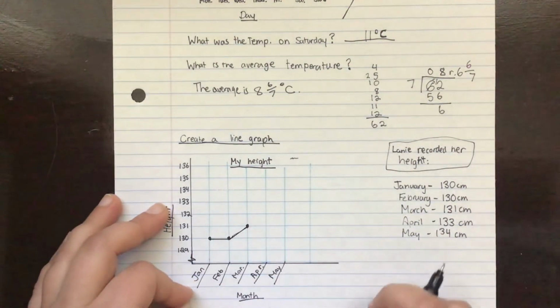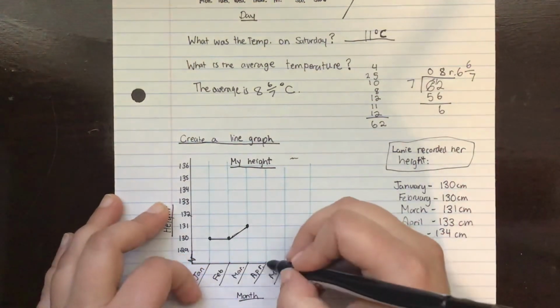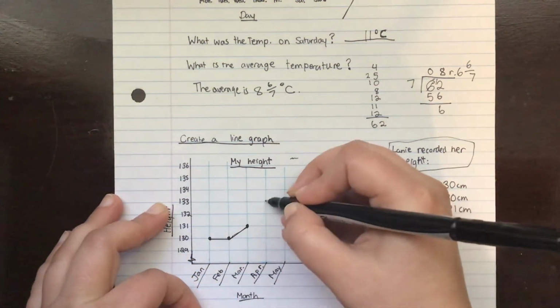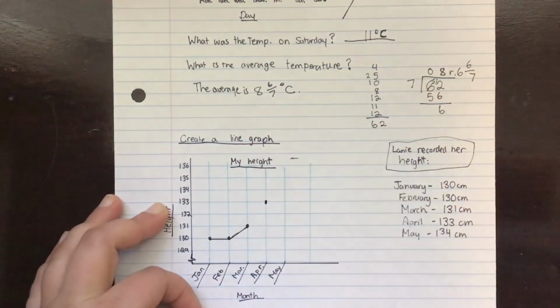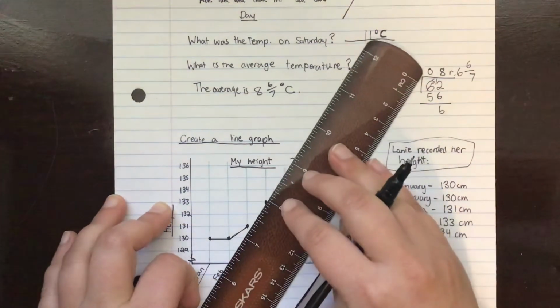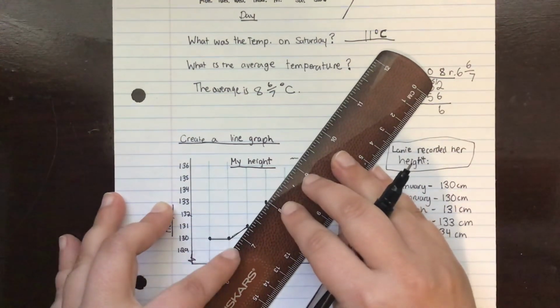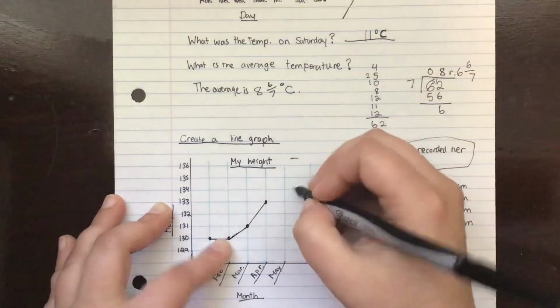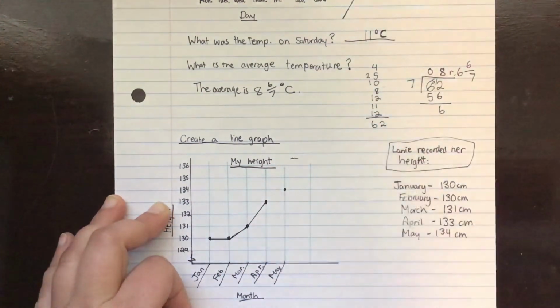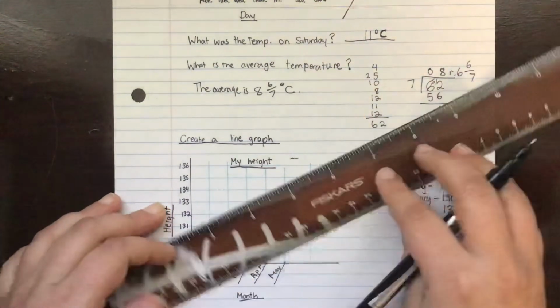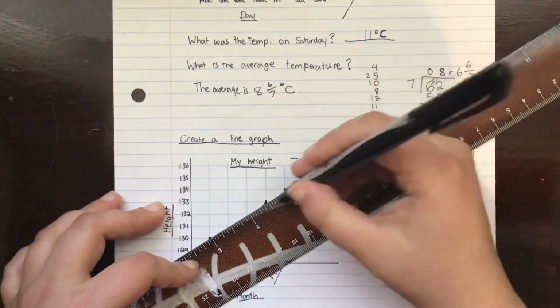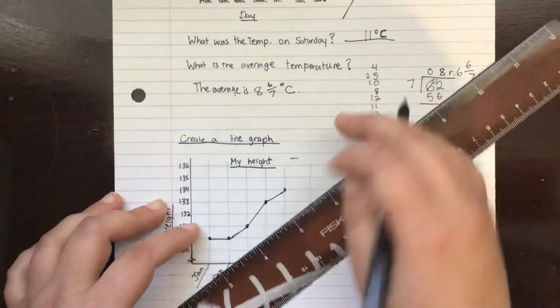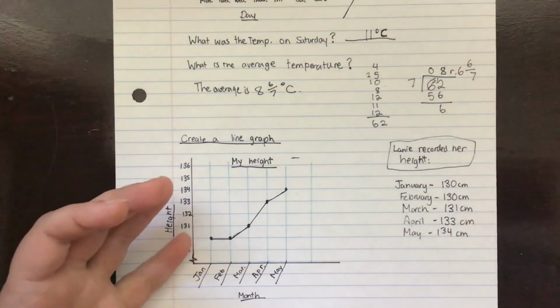And then we go to April at 133 centimeters. So April, go all the way up to 133. Whew, she grew a lot that month. And then I draw my line here. Very good. And finally, May, she's 134 centimeters, so I draw a dot at May, and I connect that.